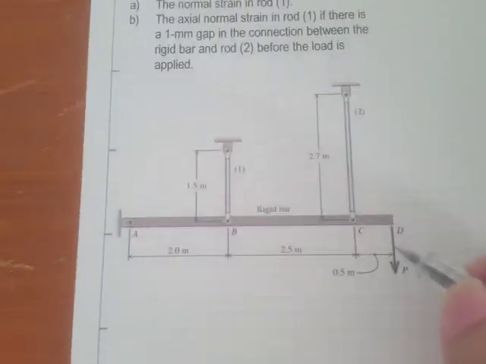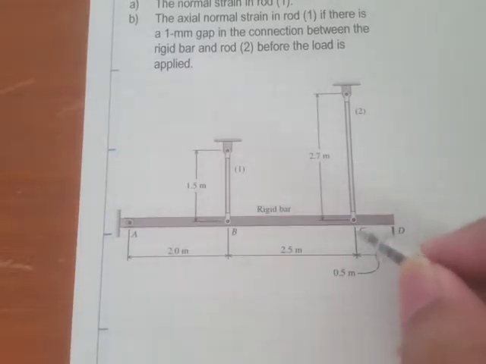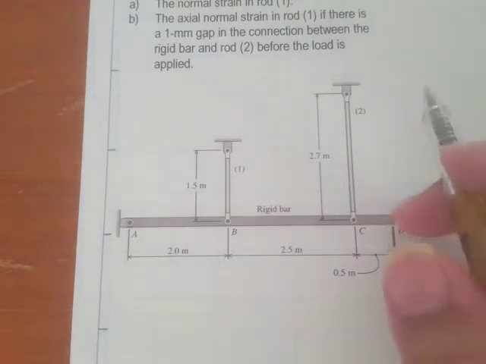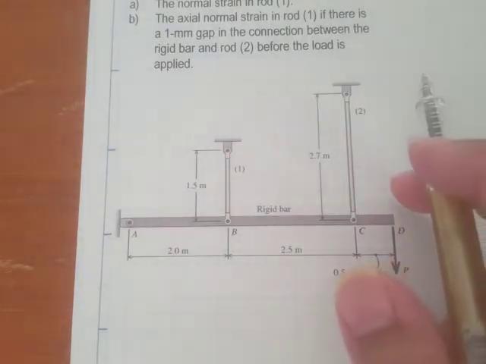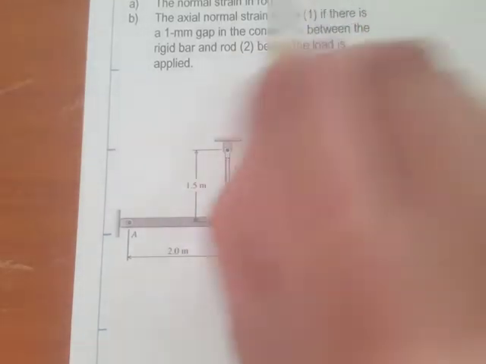Okay, so once the load is applied, there's going to be a strain value, not a deflection, so a strain value of 800 microstrains. So determine the following.